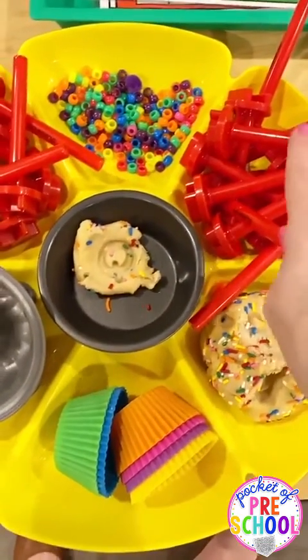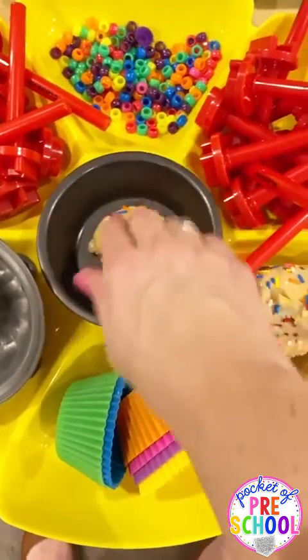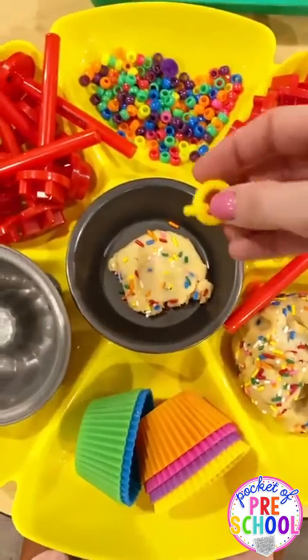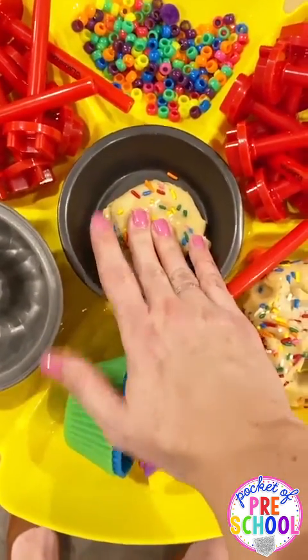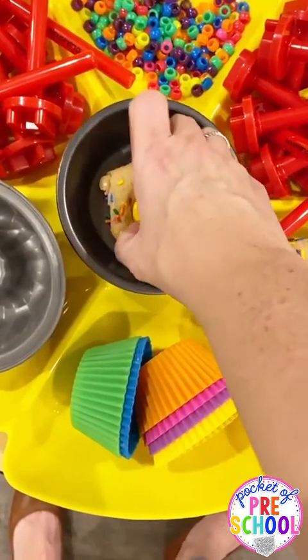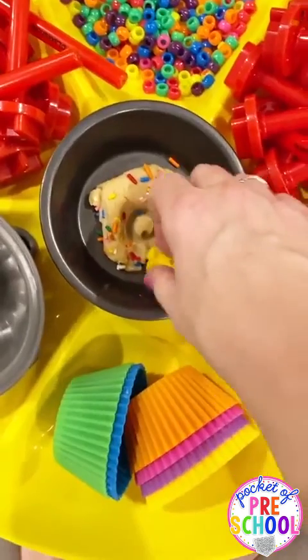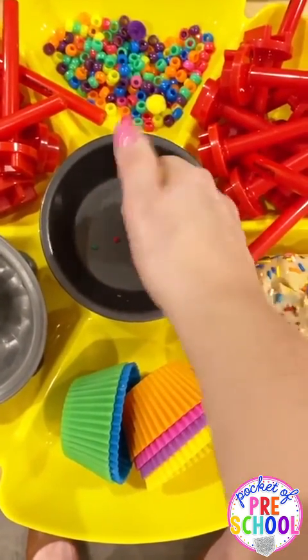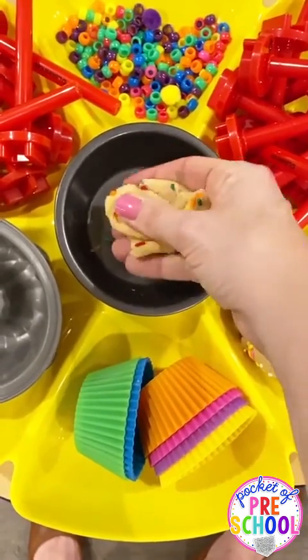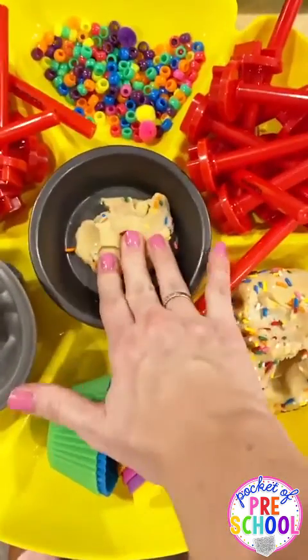Now, if you don't have these, no worries. If you have letter beads, those work great, so you can stamp it with the letter that way. These work great for letter stampers. You can kind of see it in there. Or you can use magnet letters. Use whatever letter manipulative you have on hand.